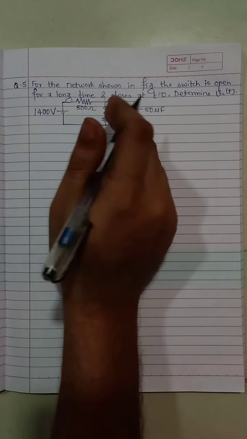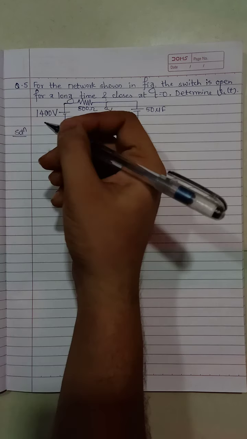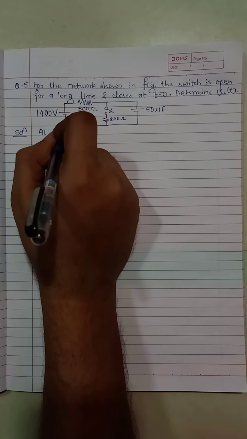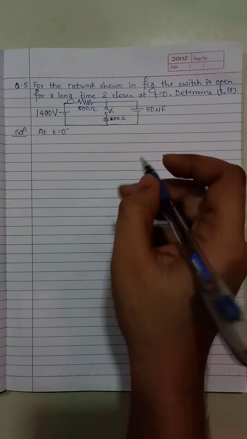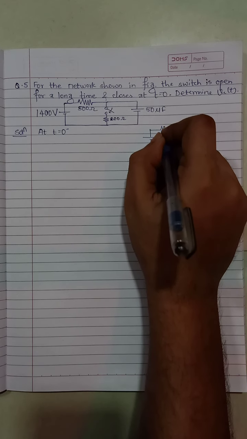The switch is open for a long time, so we can start with the solution at t equals 0 minus. This switch is open, so I can redraw the circuit.